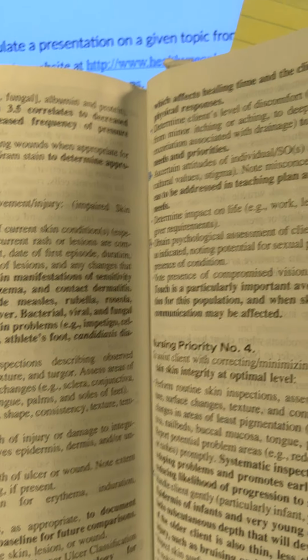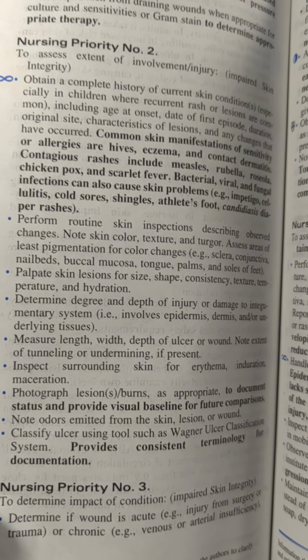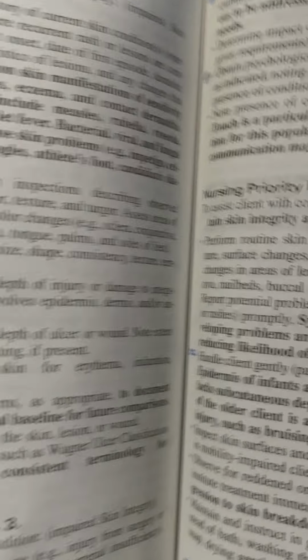You don't only want to assess, evaluate, measure, this, that, the other thing. You want to actually do stuff that maintains integrity.